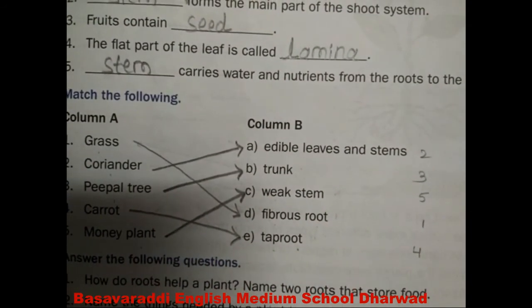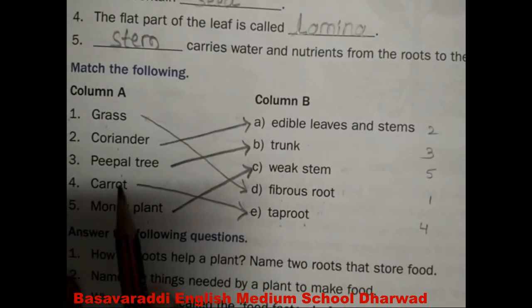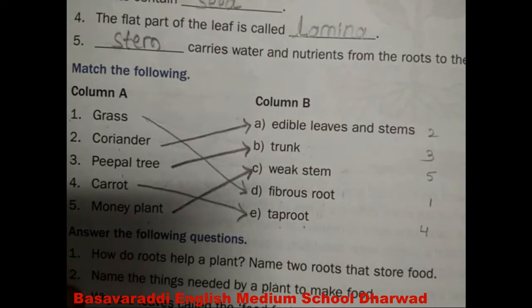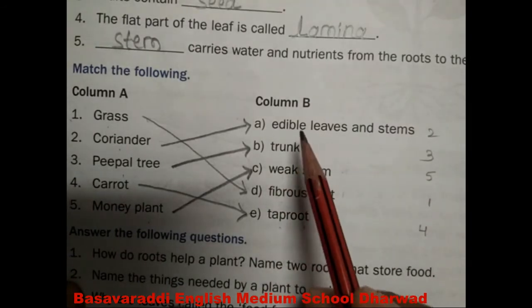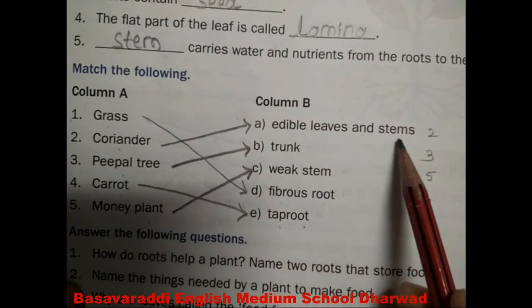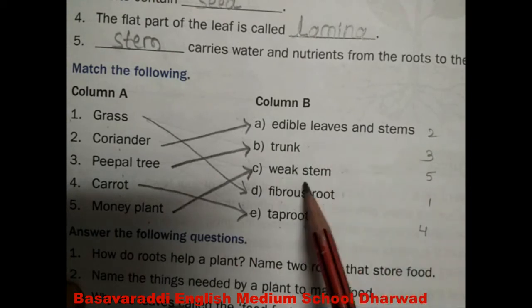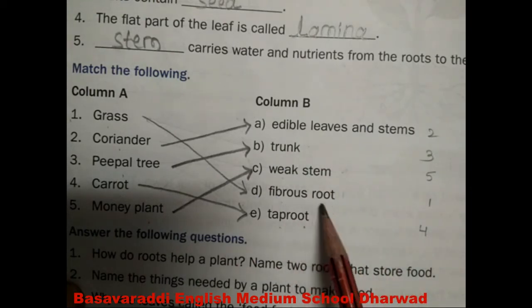The C question, match the following. There are two columns there, column A and column B. We have to match the correct one from column A to B. The first column: grass, coriander, pipal tree, carrot, money plant. In column B: edible leaves and stems, trunk, weak stem, fibrous root, taproot.